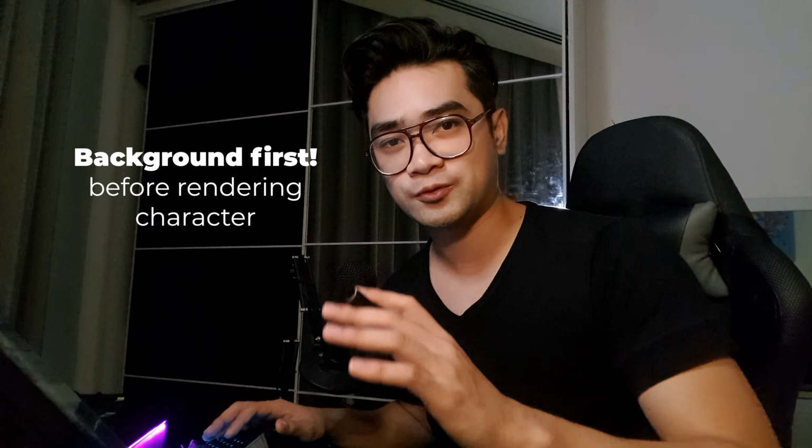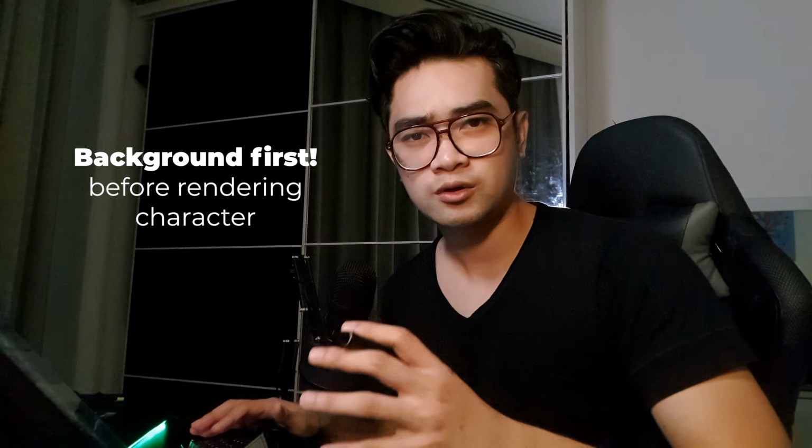So before I add the shadows and lighting of the character, I will be painting the entire background first. Because the background is sort of like a guide for you to identify on how you will be rendering your character. Remember that the character's overall color, lighting, shadows, and ambience are dependent on what environment they're in.